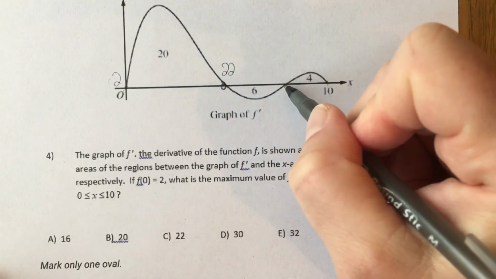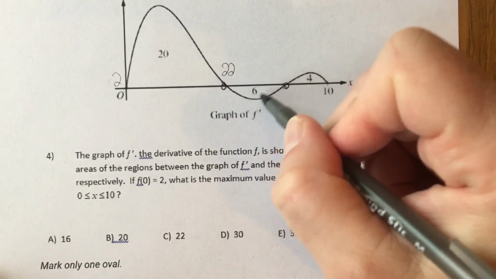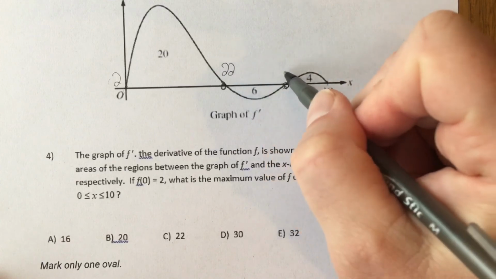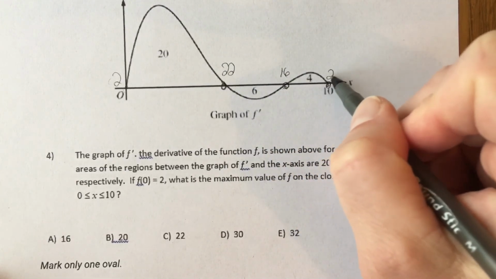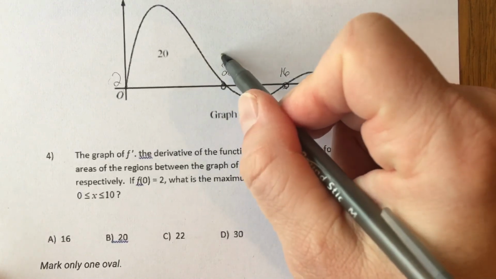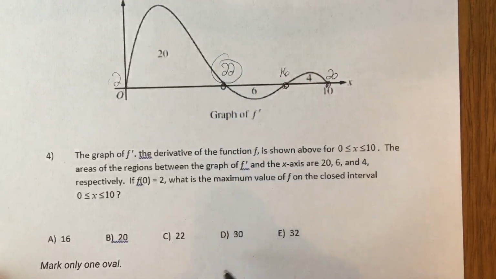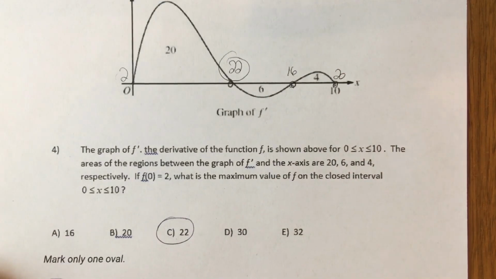Once it gets to this point, that 6 is actually going to be taken away from it. So if we take that away, we'll be at a value of 16. And then when we get all the way here, we'll add 4 back: 20. We want to know what the highest value was, and that would have been 22. So not too bad.